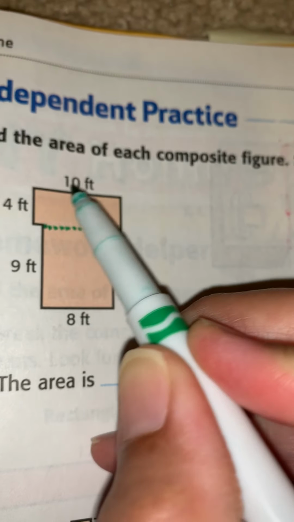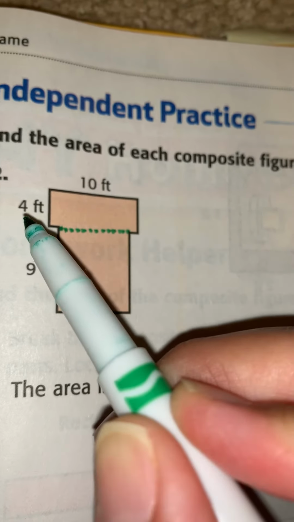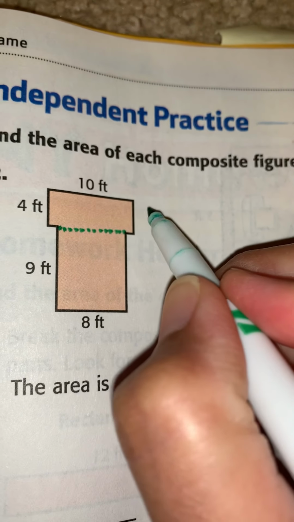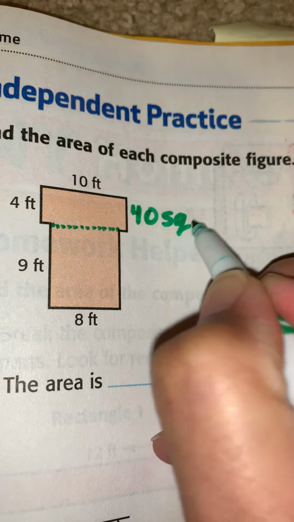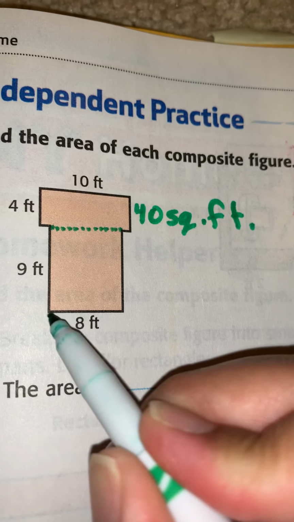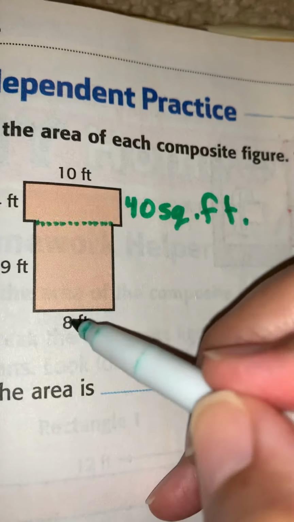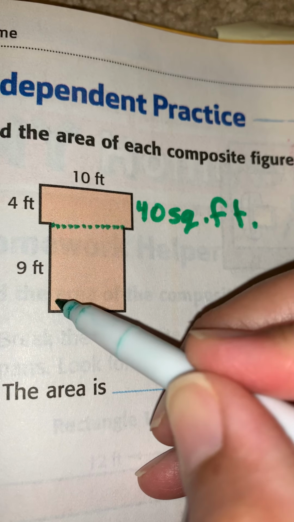You're multiplying, remember, length times width, that does not change. So it's going to be 10 times 4, which is going to give you 40 square feet. Then you're doing this shape right here, so it's okay for you to stick with this length, which is 8, and then this section, which is 9.